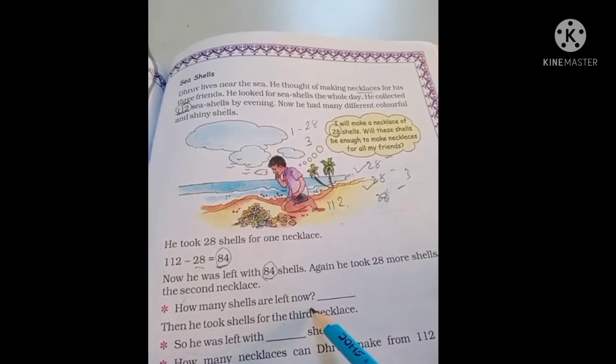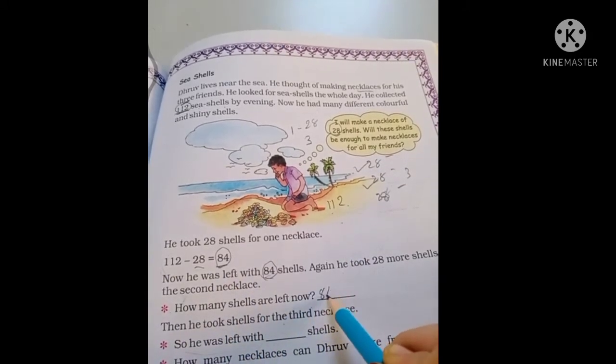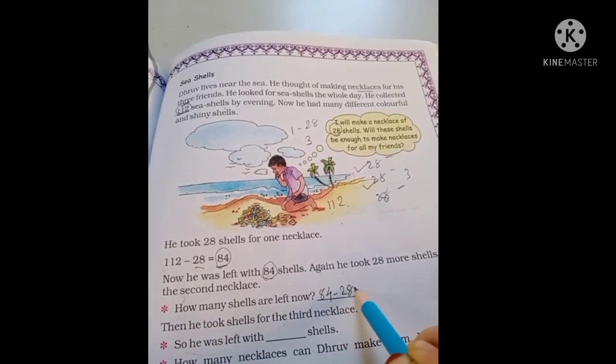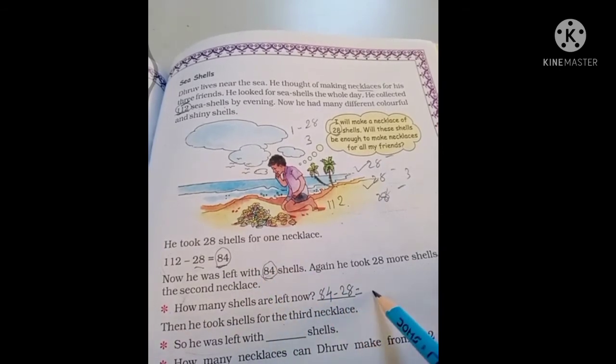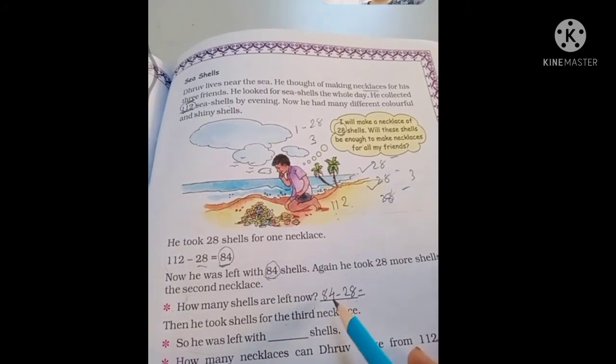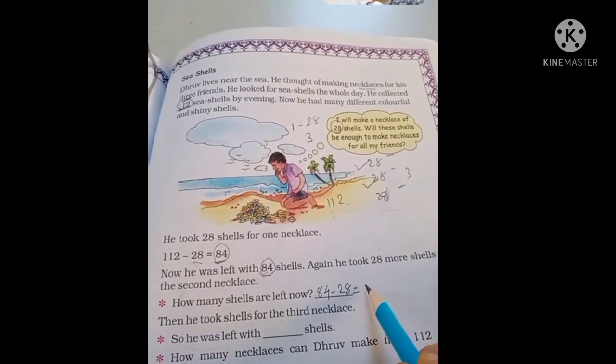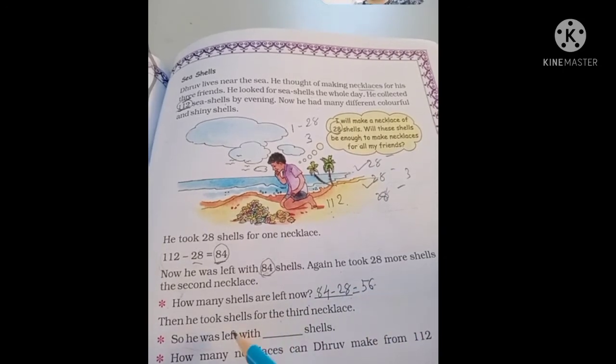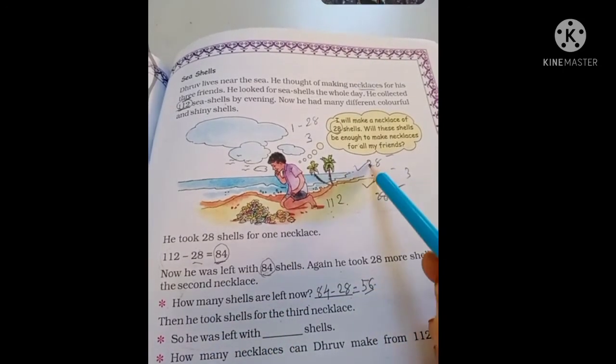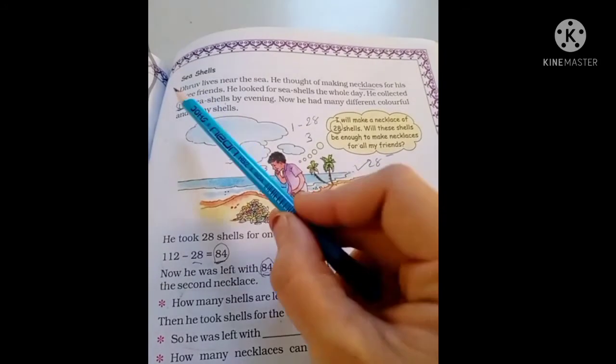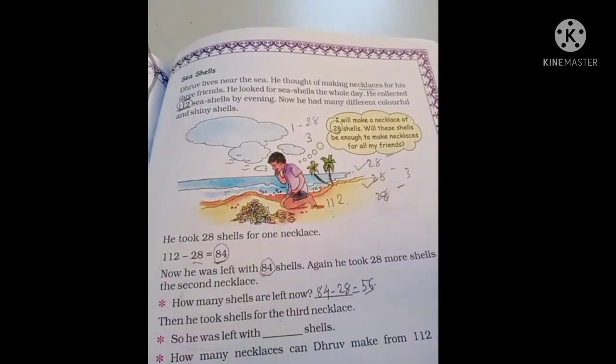How many shells are left now? Means from the 84, he used again 28 for making the second necklace, right? So students, we have to subtract this 28 from the 84 to find out how many remain. So if we do 84 minus 28, what answer will we get, students? Okay students, if we do 84 minus 28, we get the answer 56. So now he has 56 and he has made 2 necklaces. How many does he have to make? 3 friends, 3 necklaces, right?